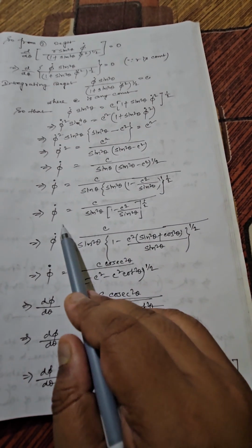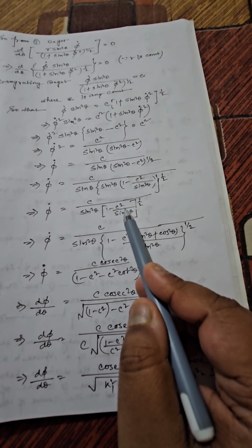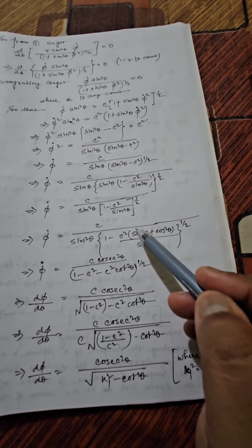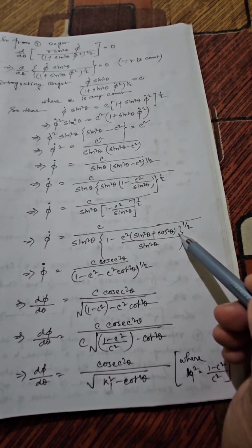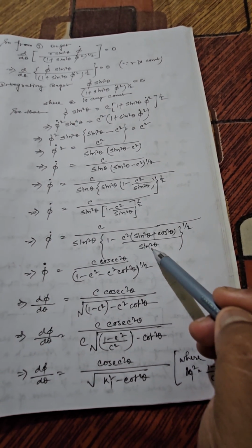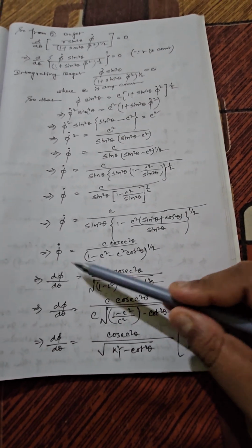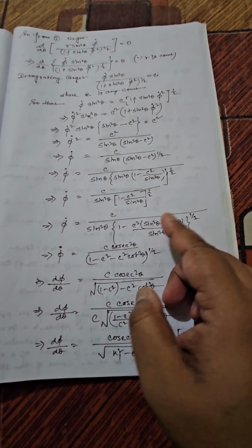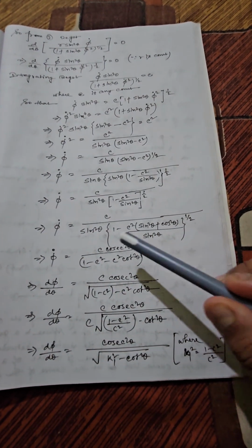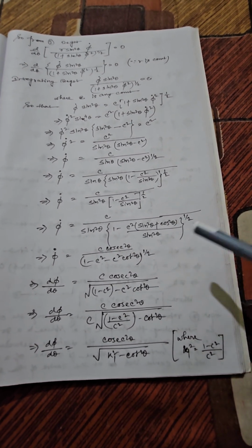So after obtaining the expression for phi dot like this, you can modify this expression. Here you can observe one particular thing: c square can be visualized as c square into 1, so that you can write c square into sin square theta plus cos square theta. Later on you can see sin square theta by sin square theta will be 1, cos square theta by sin square theta will be cot square theta. So phi dot will be equal to c into cosec square theta, because you can take it in the numerator by considering the reciprocal, and 1 minus c square, from this particular portion minus c square cot square theta, whole to the power half.